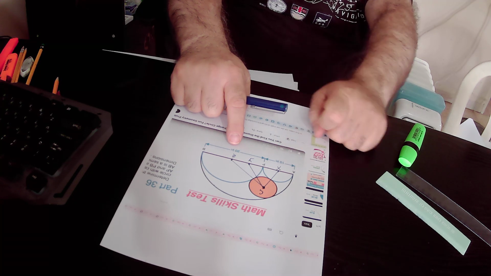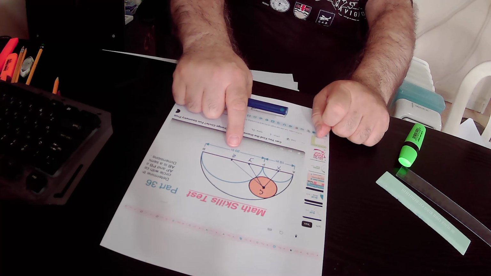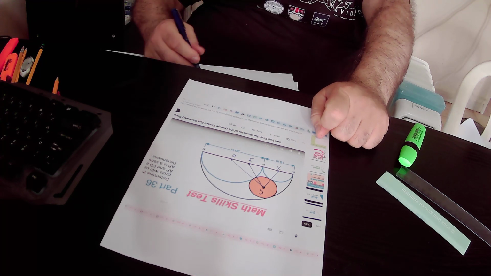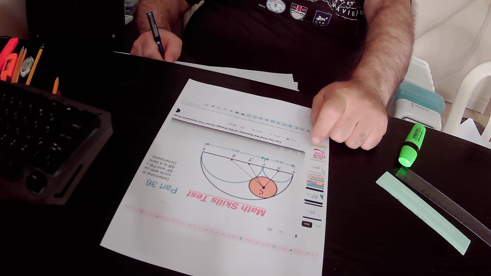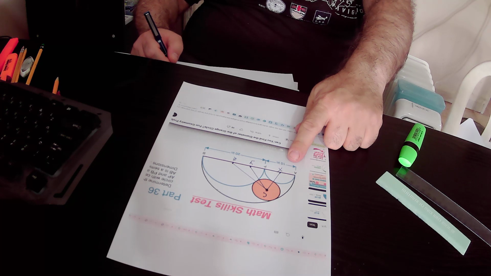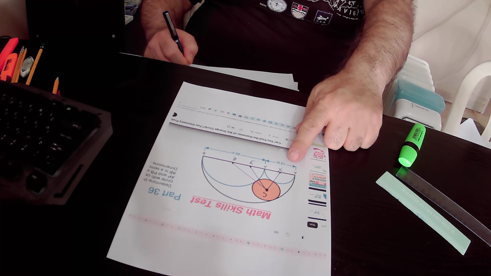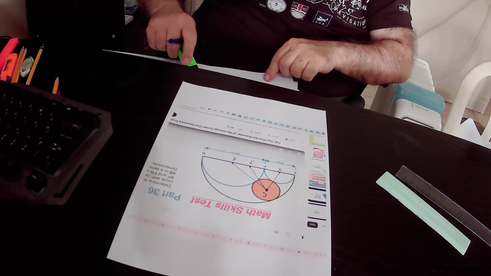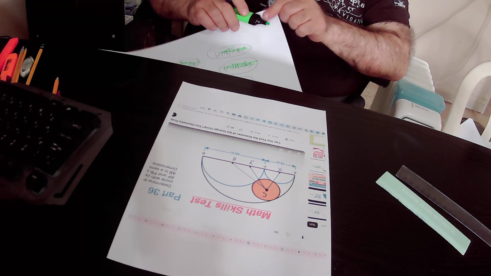That is to say, the radius of this semicircle, which is 10 units, plus the radius of this small semicircle, which is 5 units. So in conclusion, xz equals 10 plus 5, that is 15 units. Okay, xz is equal to 15 units.